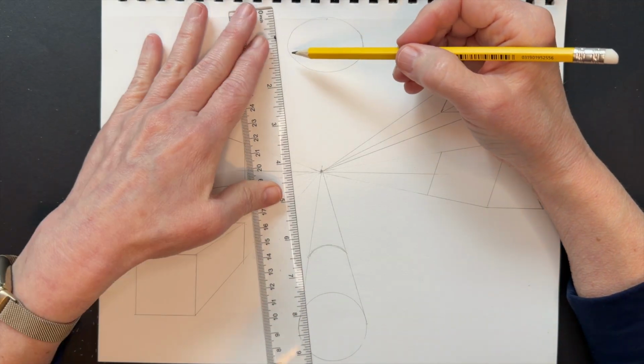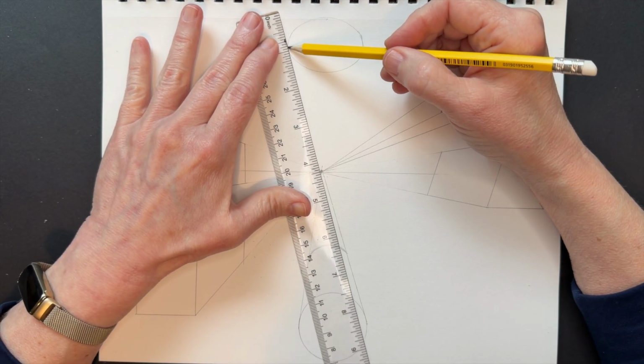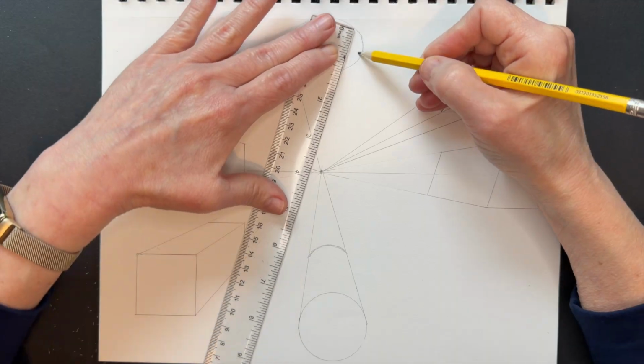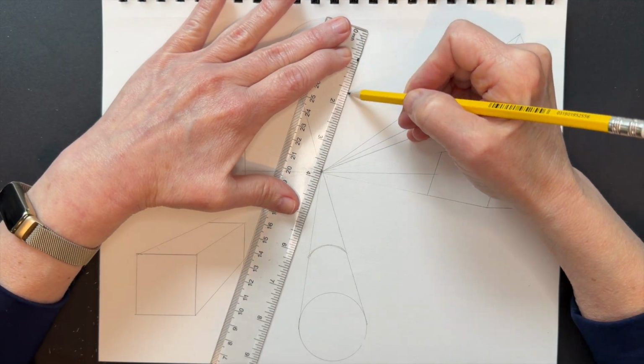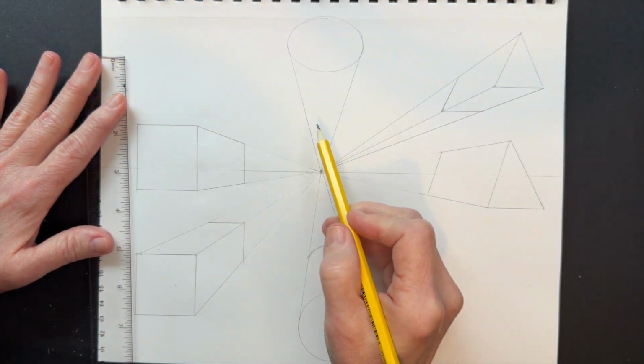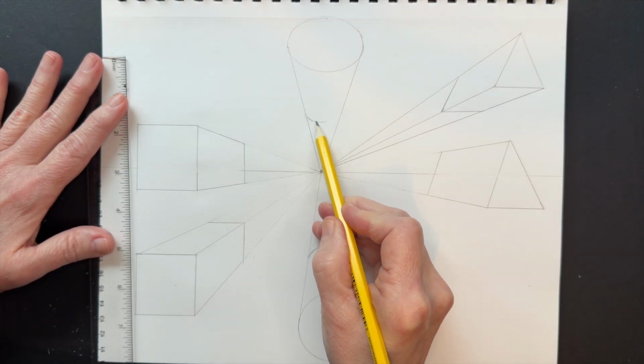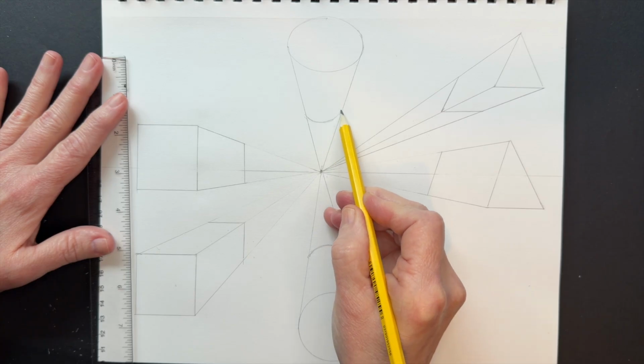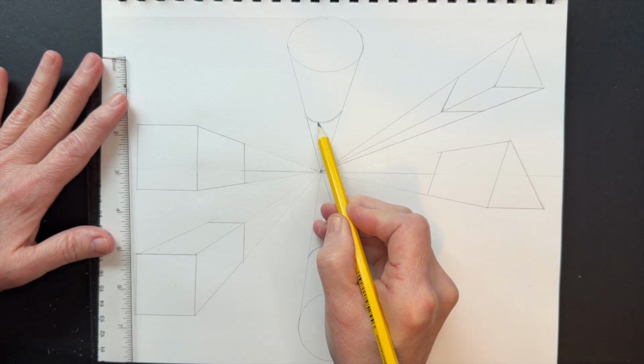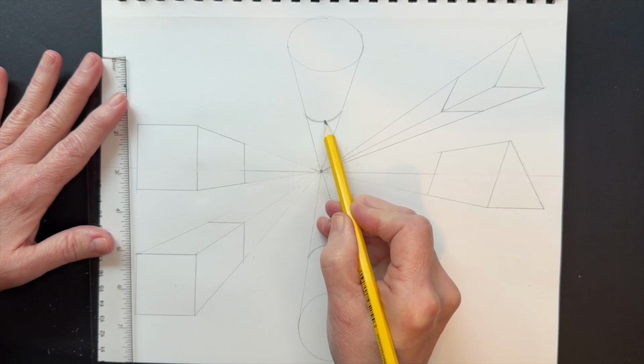Same way with my oval. I'm going to run lines from the fattest sides here. And then to cut it off, I'm going to mirror how that curve goes. And it looks really cool that way.